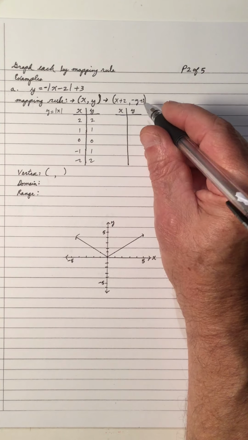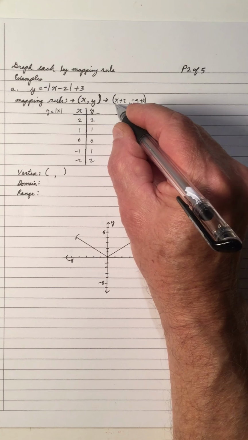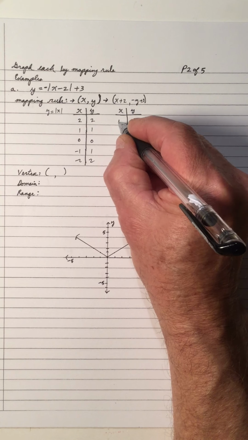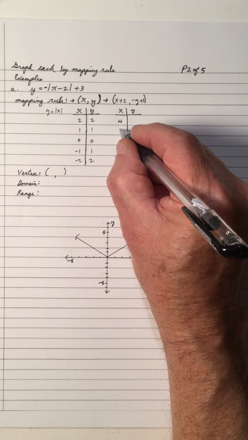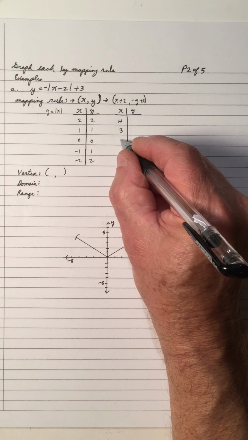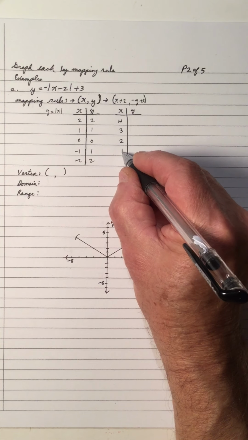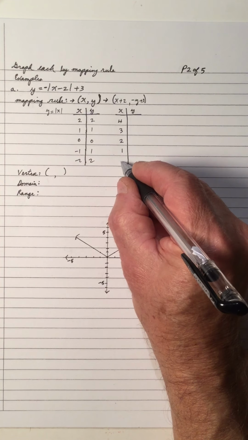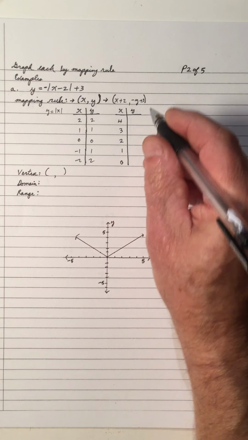graph this. So we're going to take x plus 2. So take 2. 2 plus 2 is 4. Let's do the x's first. Put 1 in. 1 plus 2 is 3. Put a 0 in. 0 plus 2 is 2. Negative 1 plus 2 is 1. Negative 2 plus 2 is 0. Notice this is coming down in order.